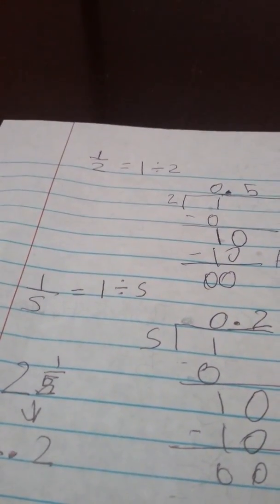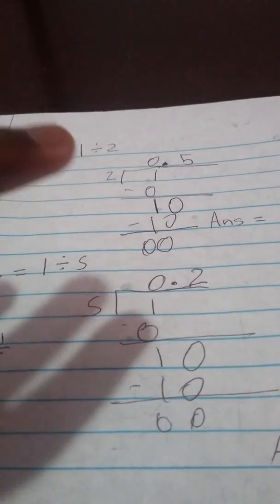1/2 into a decimal. Now, the next fraction that we're going to be changing into a decimal is 1/5, which is the same thing as 1 divided by 5. 5 into 1, I cannot, so I add 0. 5 times 0 is 0. 1 minus 0, 1.